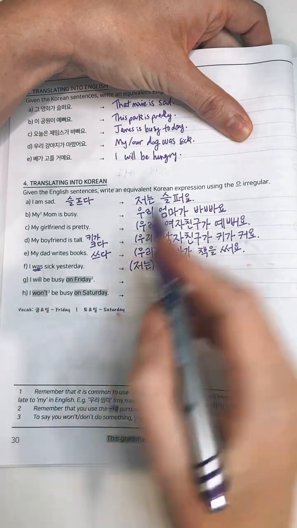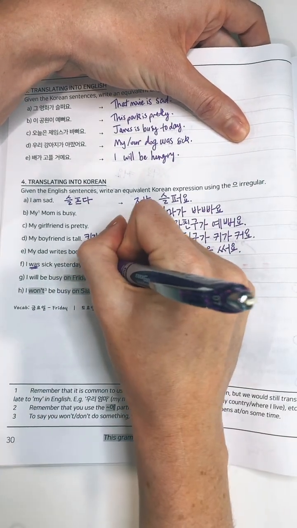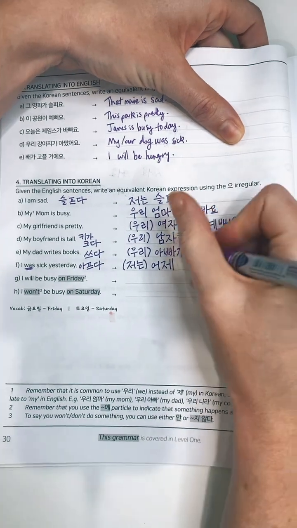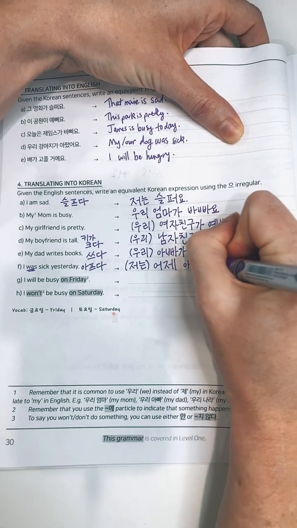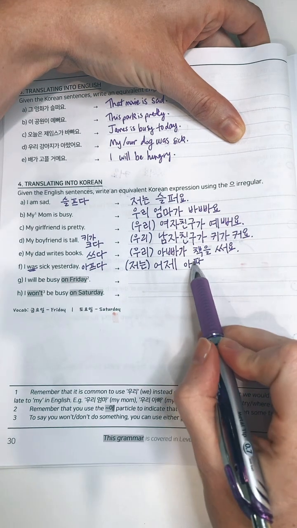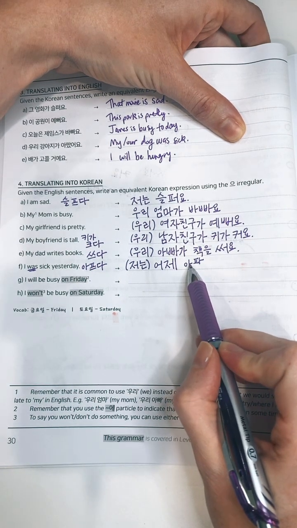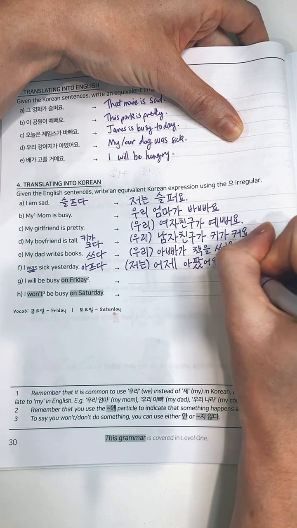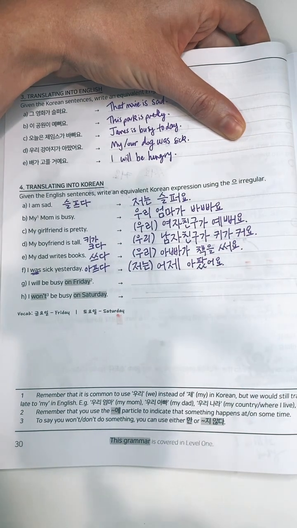저는 어제. Now to be sick is 아프다, right? So we know it becomes 아파 because of this final second to last vowel sound is 아. And so now we have 아팠어요 to put it in the past tense.